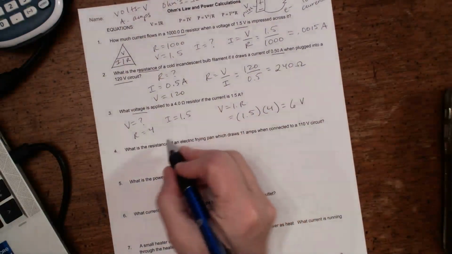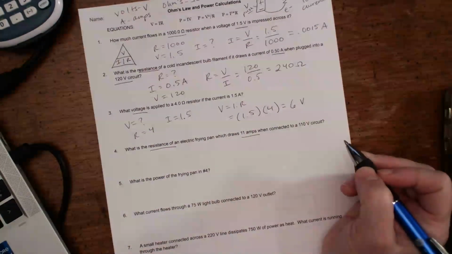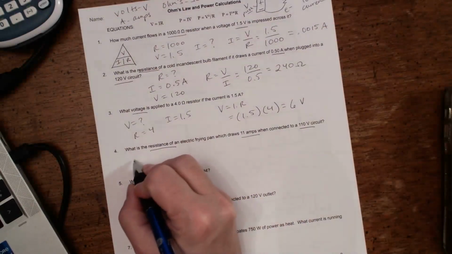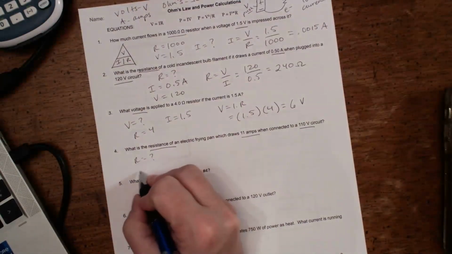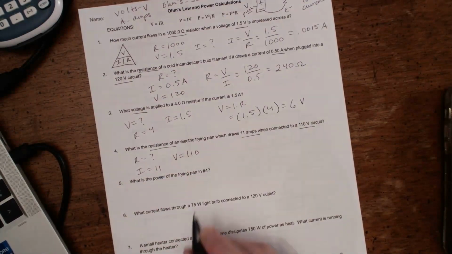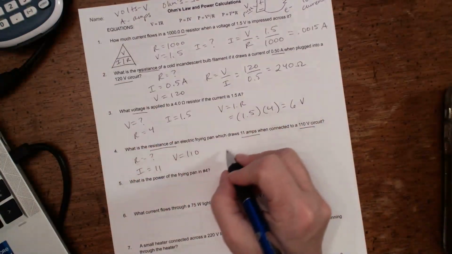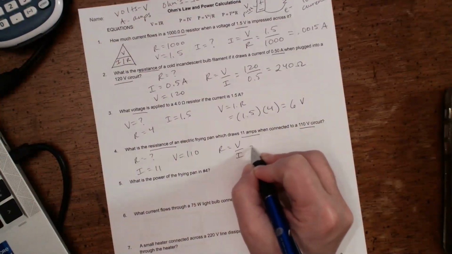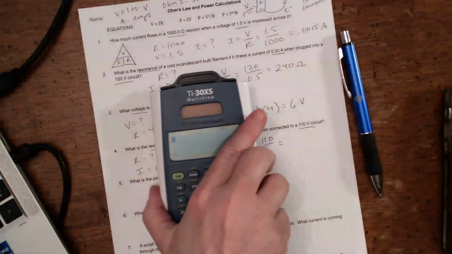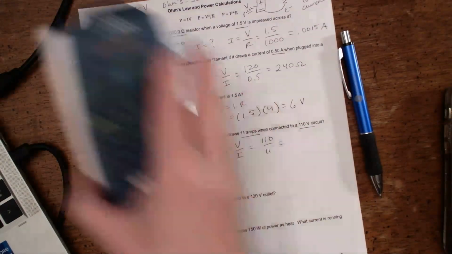And one more example, what's the resistance of a frying pan, okay, that draws 11 amps of current when it's connected to a 110 volt circuit. Okay, so resistance, we don't know. Current, 11. Voltage, 110. So going back up to the triangle, I'm going to divide voltage by current. I'm dividing both sides of this equation by current. So 110 divided by 11 gives me 10 ohms.